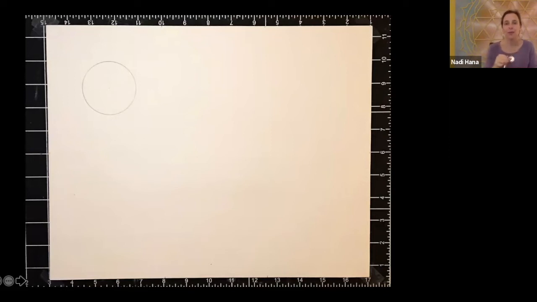Okay, so you're going to put your compass down in the approximate center and you're going to draw your first circle. And then a user-friendly technique is to take your pencil and darken in the center of that circle, because we're essentially going to build the geometry around that center circle. It's a nice analogy for the inner practice of remaining centered and having life build around you.